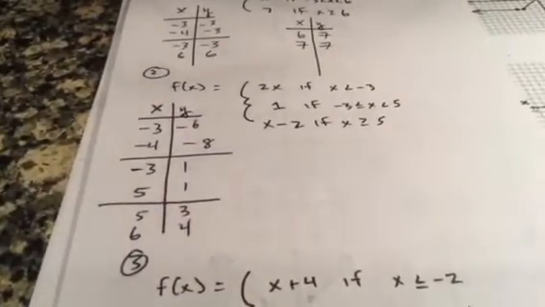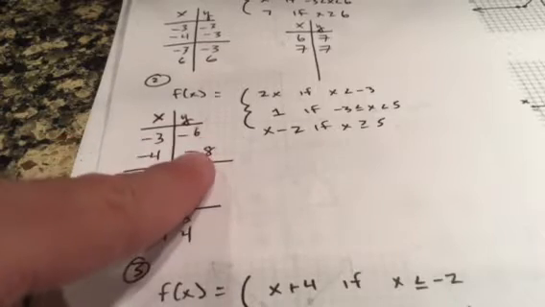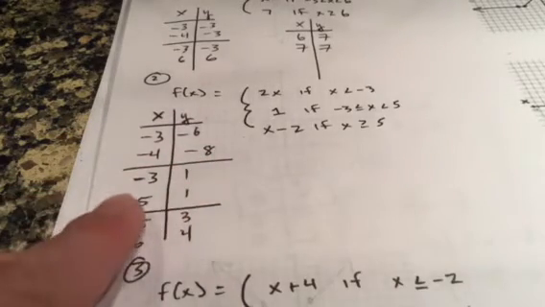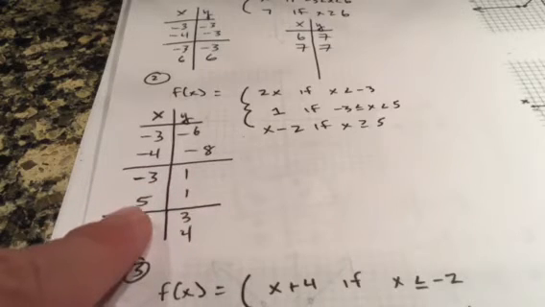Number 2, your first equation is y equals 2x. Use -3 and -4. You get -6 and -8. Next equation is y equals 1. So that's why we get 1 there. Use -3 and 5.